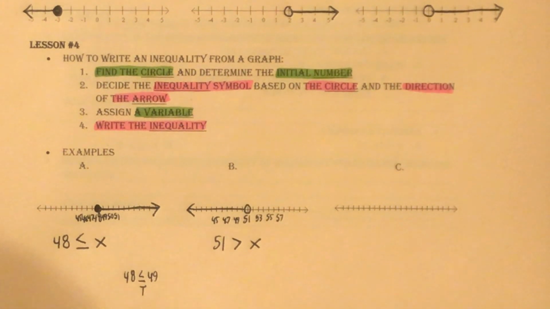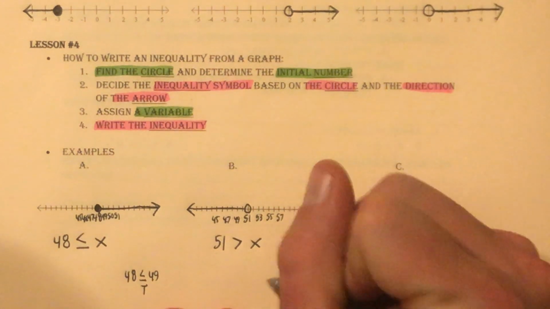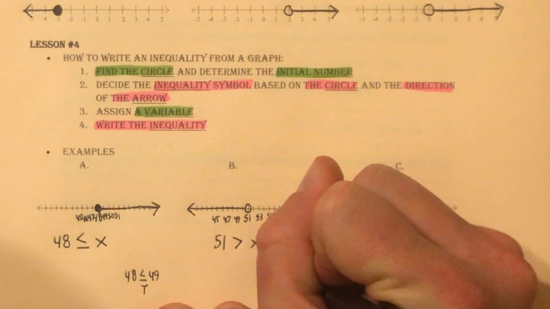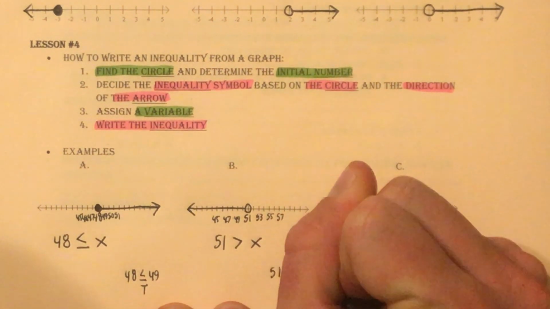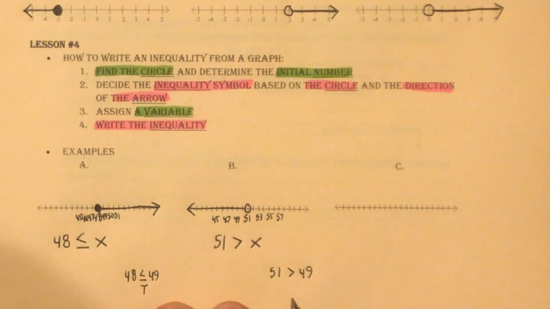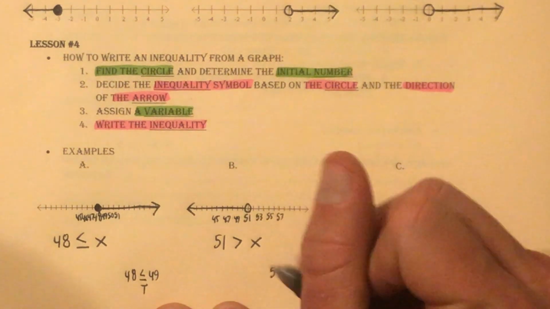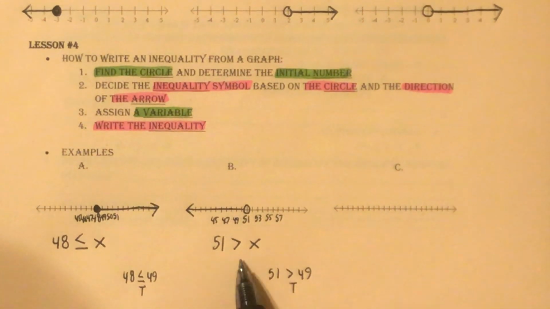Well, I can always check that real quick. So let's choose a number here to the left of 51 and see if it makes it true. So I choose the number 49. So 51 is less than, plug in 49 for x. Or excuse me, 51 is greater than, and plug 49 in for x. So 51 is greater than 49. Is that true? That is true. All right, so my inequality was correct.